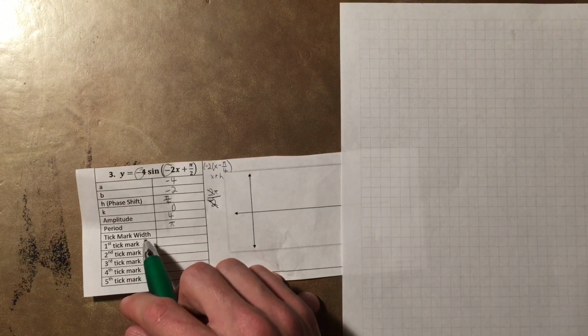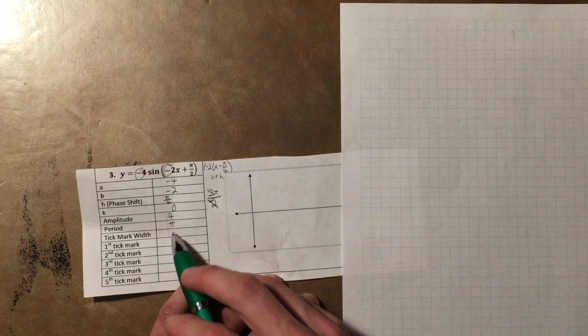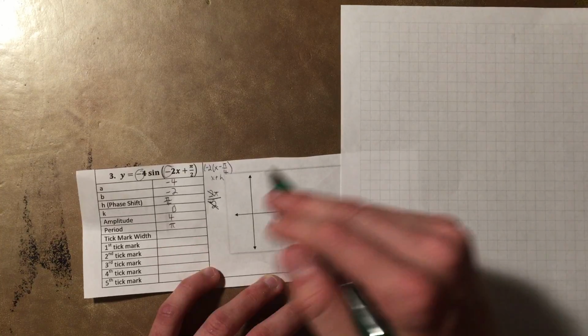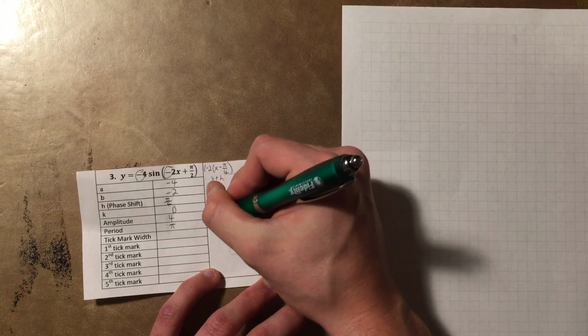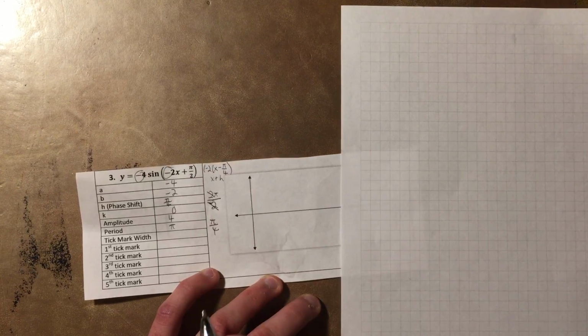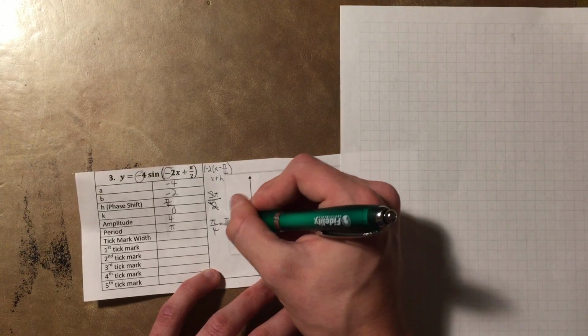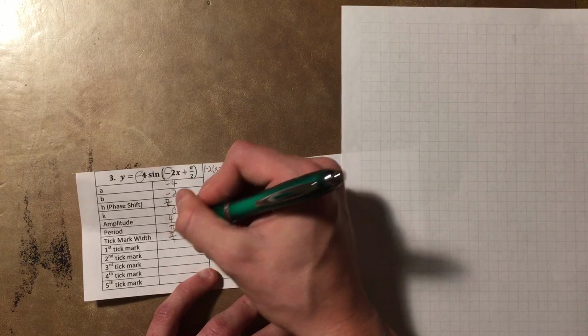Okay. Now, the tick mark width can be found by dividing that period by 4. And the reason for that is the period is actually the time it takes for the sine graph to start repeating itself. Okay, so pi divided by 4 is equal to pi over 4, simply. So the tick mark width would be pi over 4.